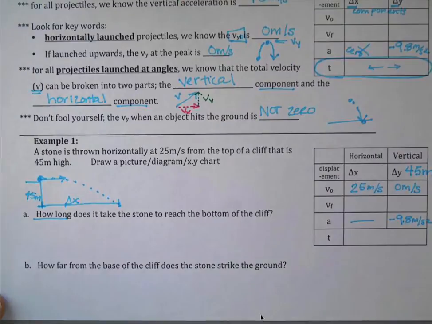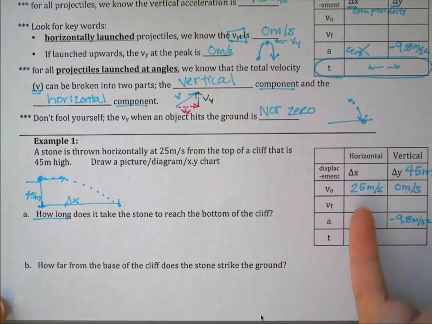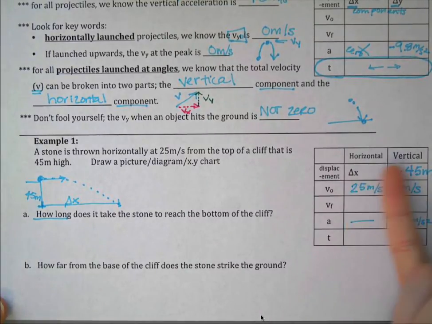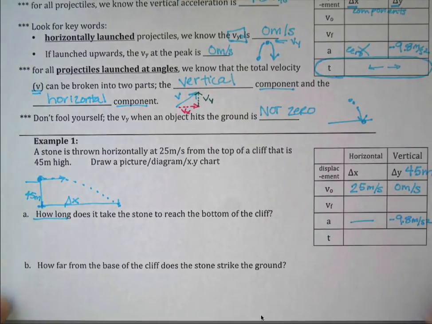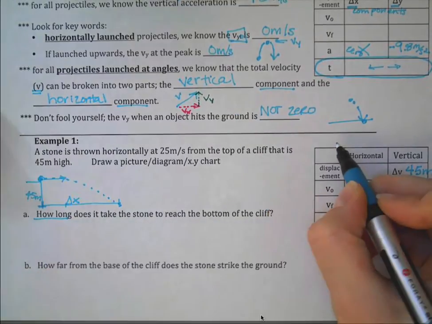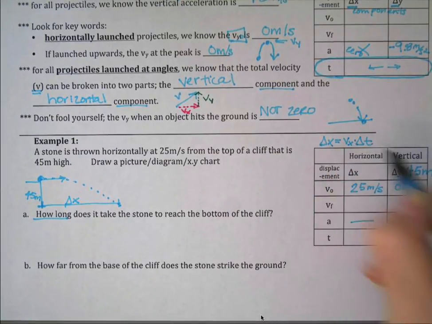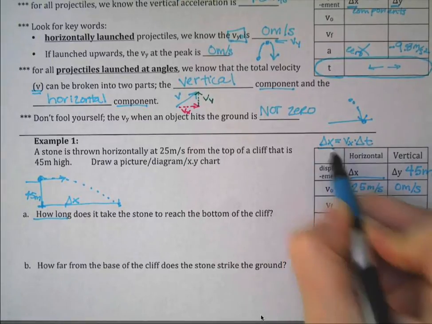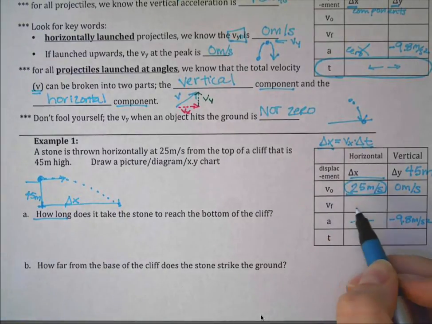So this is where we have to see what information we have and which equations we can use to find the answer. Because time is the same in both, you're either going to be using your horizontal equations and information, or your vertical equations and information. If we were to look at our horizontal equation, that would be delta x equals Vx times delta t. We don't know delta x and we don't know t. So if I only have one of the three variables, I cannot solve for time.